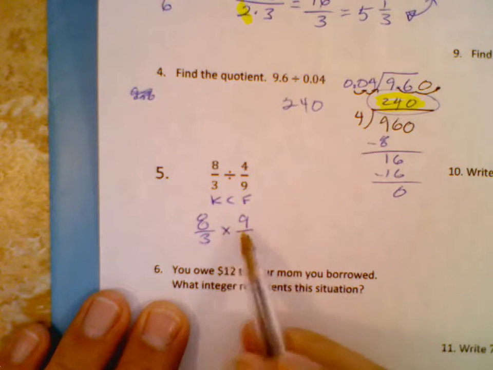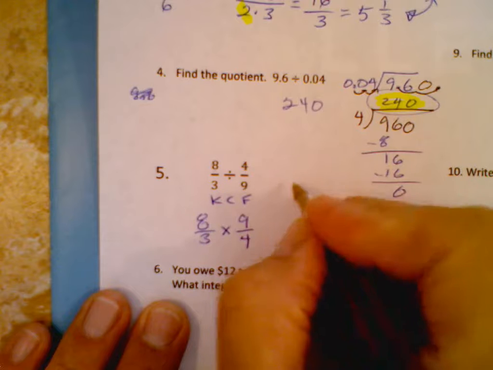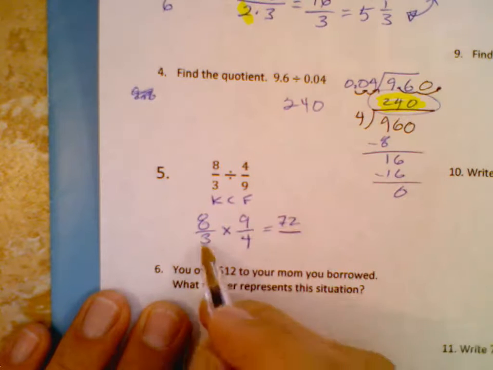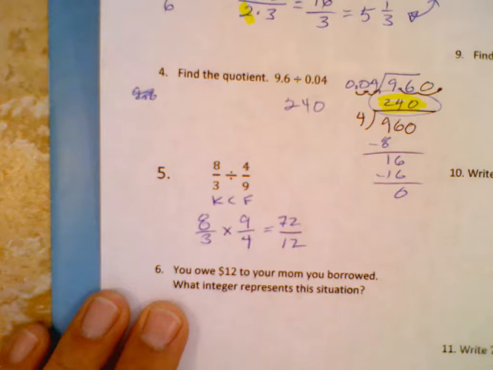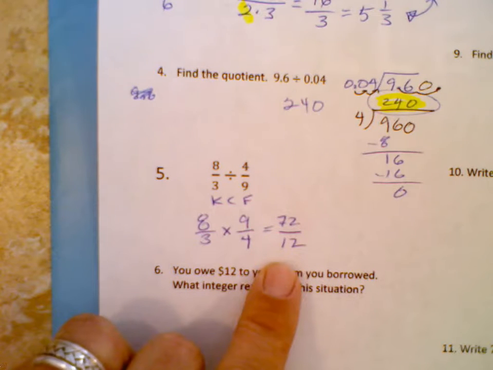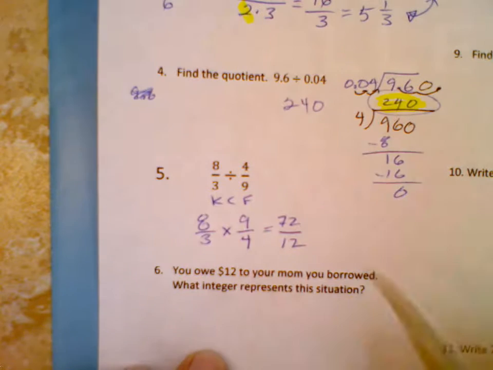So I can see that I have 8 times 9 is 72. 3 times 4 is 12. Now if I know my 12s times table well, I know that 6 times 12 is 72, so 72 divided by 12 is 6.